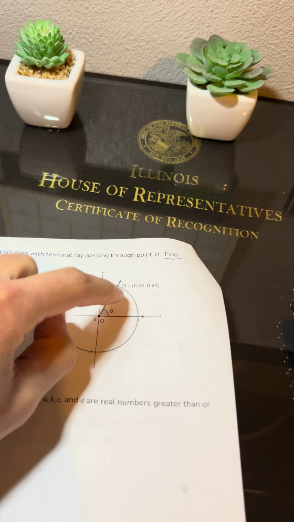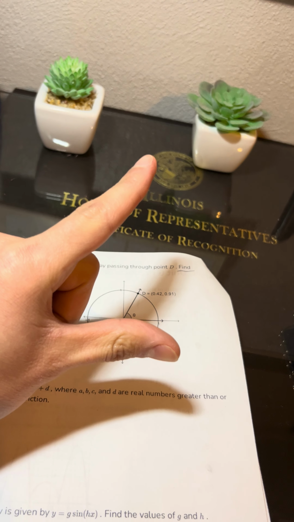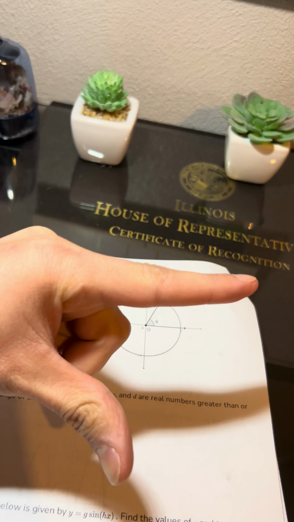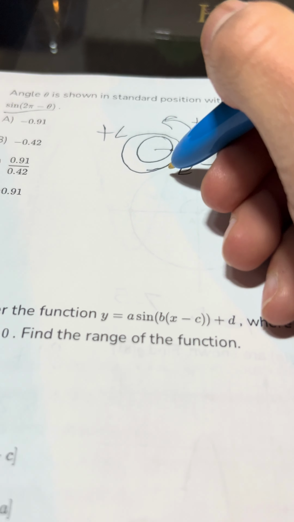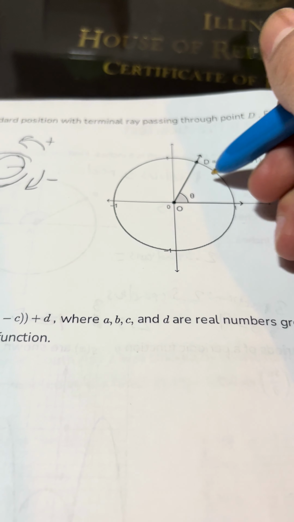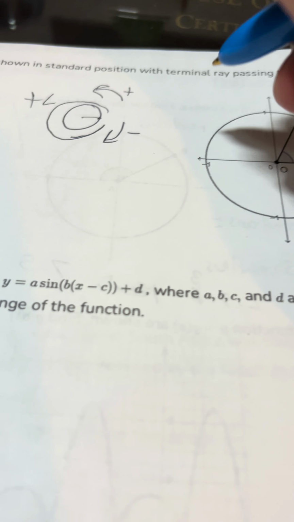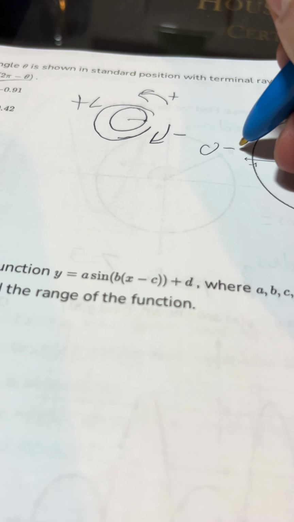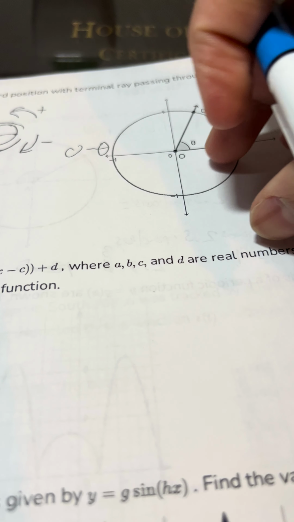So it keeps its distance from these 2 points, but we're just going to rotate, instead of being from here, we're going to make this one the x value. Now, when we do that, we're basically just subtracting this angle from 0. So we're going to be going backwards, like I said.